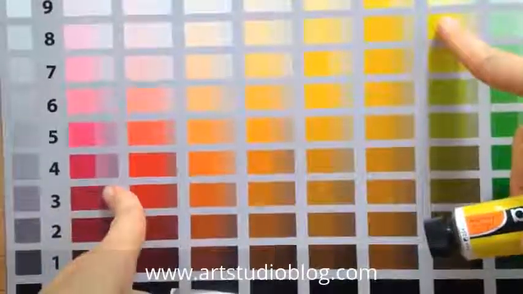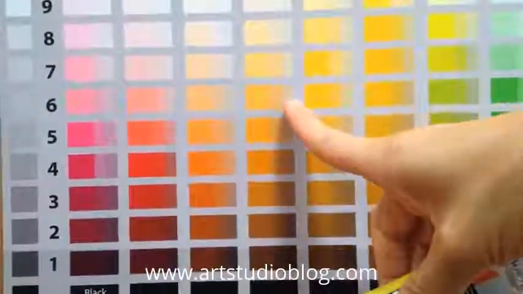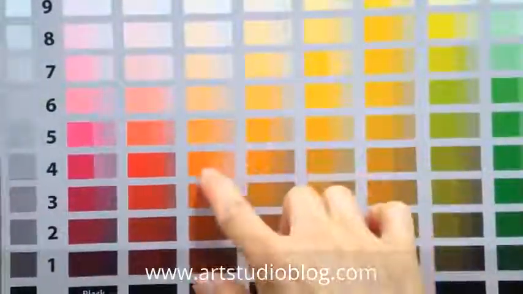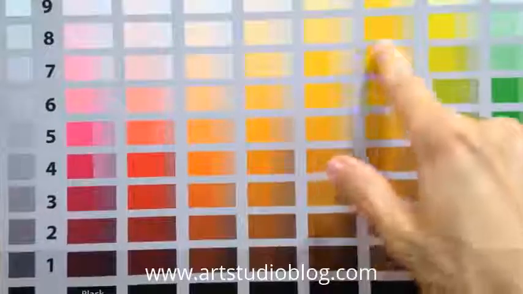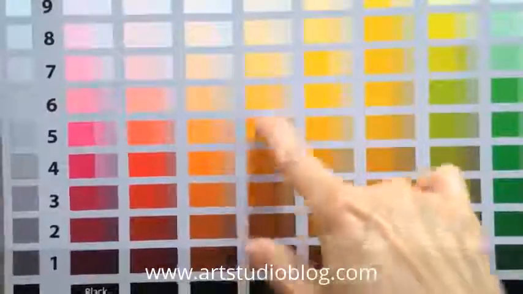What's going to happen with that? Well, you will get a mixture somewhere in here, but because they are so far apart on the chart, the color will move slightly. It will either get a little more up or down, but most likely it will get a little more neutral.